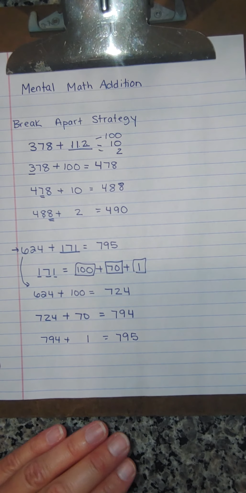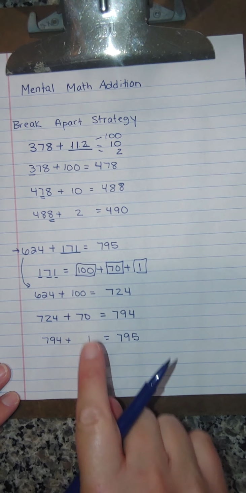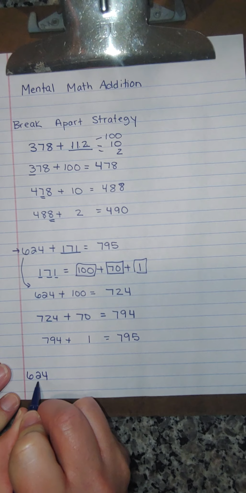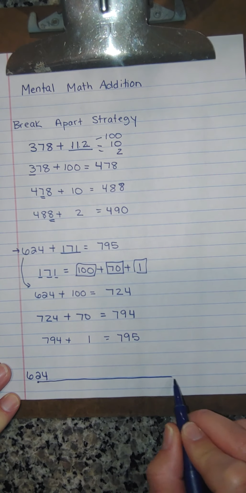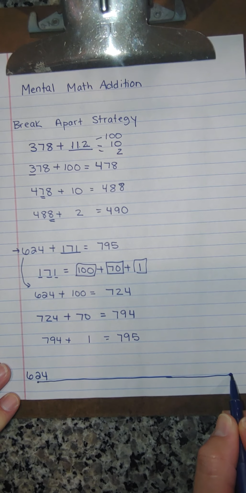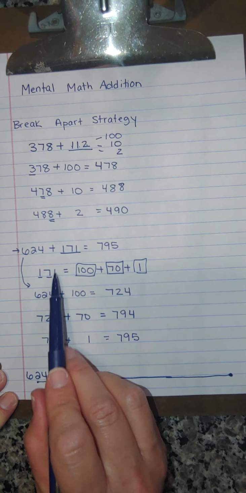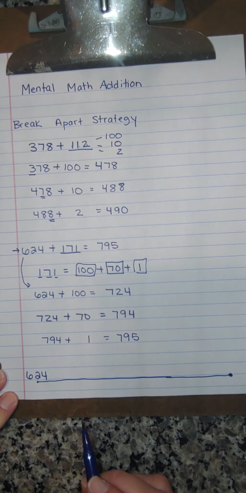Another way that you can do this is to go on a number line. We're going to do the same thing we did there except on a number line. So on a number line, I'm going to start at my first number. I'm going to put a starting point, and I'm going to draw a number line and put an ending point. I still need to break apart my second add-in so that I can add it easier.